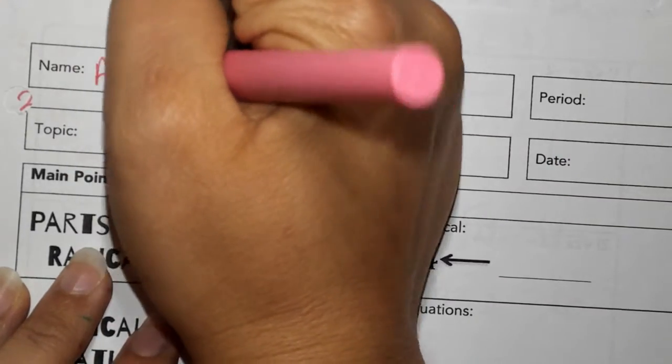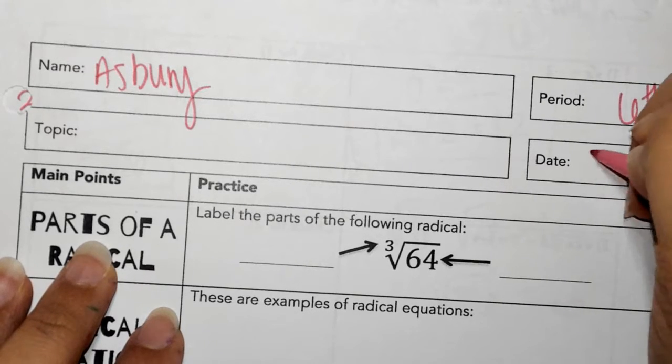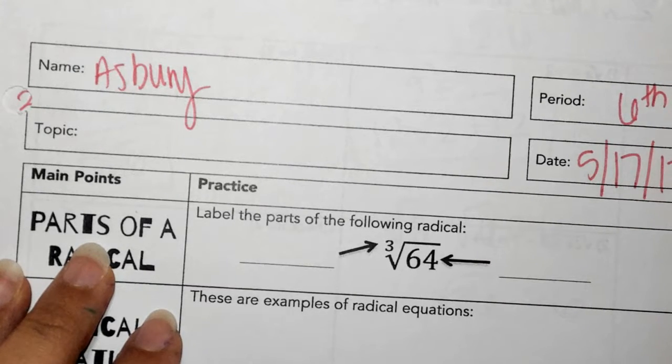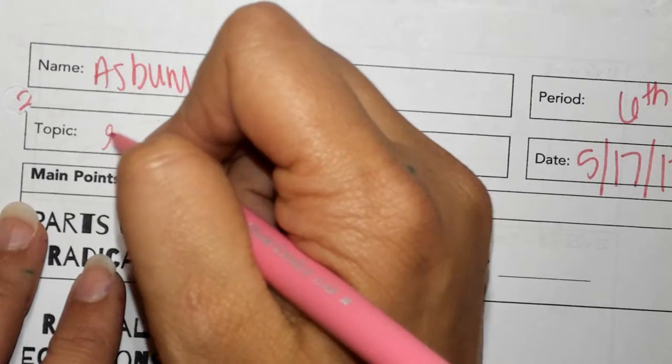Alright, so this last part of our lesson together today is going to be radical equations. It's really not that difficult. You just have to think a little bit.